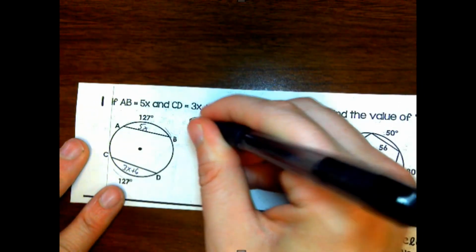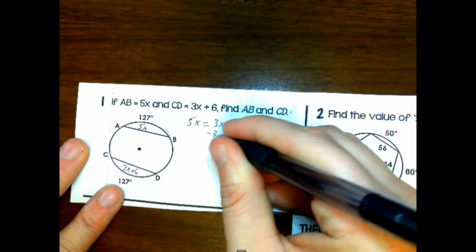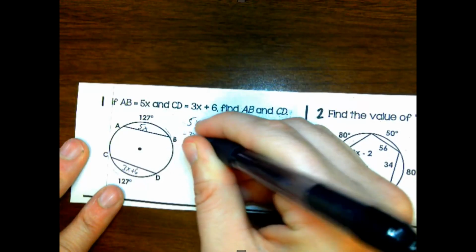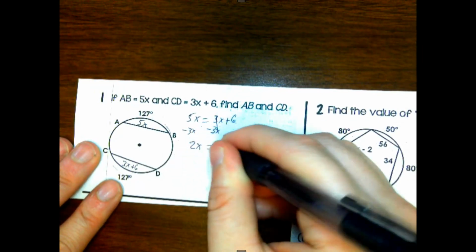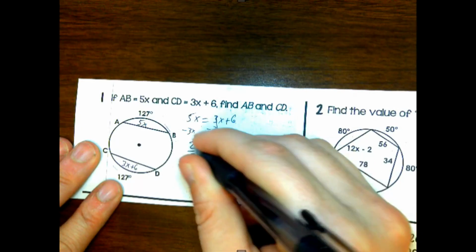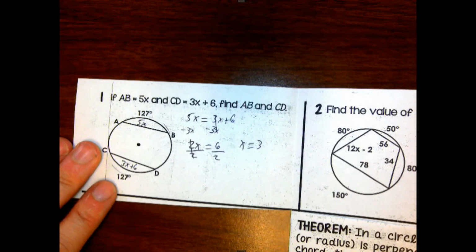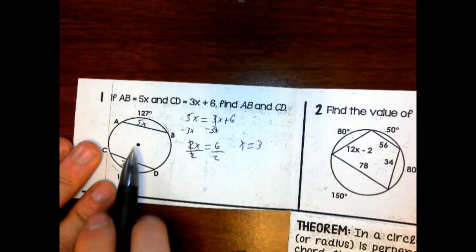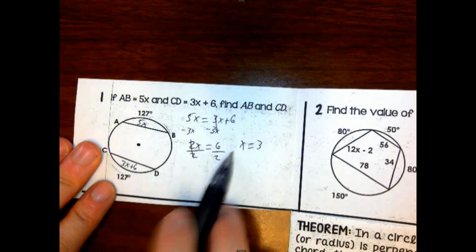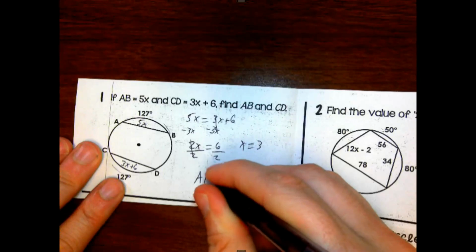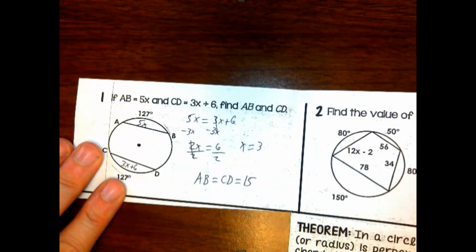So 5x equals 3x plus 6. Then we subtract 3x from both sides. 5x minus 3x is 2x. And divide both sides by 2. X equals 3. That means that AB and CD, I just plug it into one of those because they're going to be the same answer. So 5 times 3 is 15. So AB equals CD, which equals 15. They're all the same length.